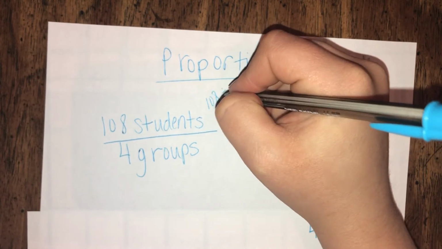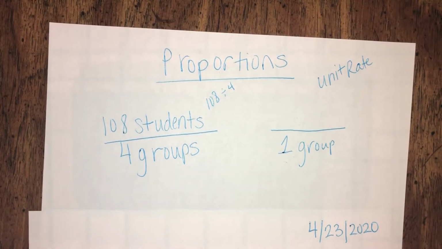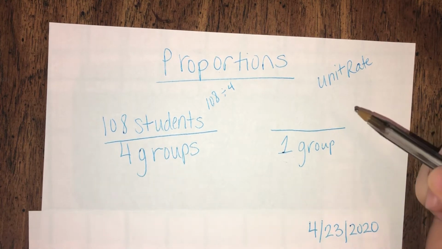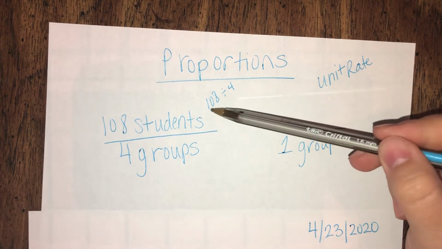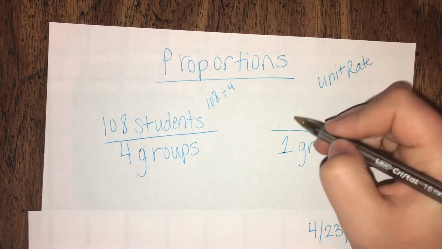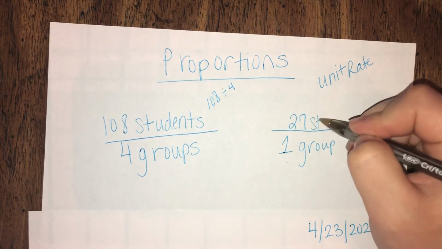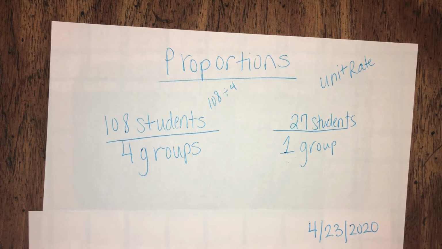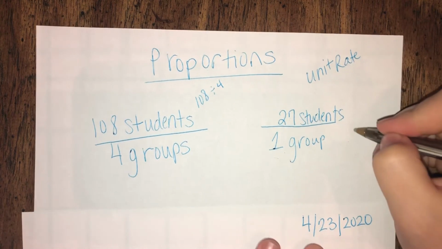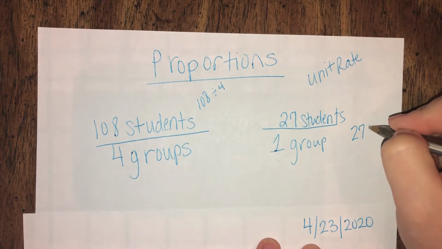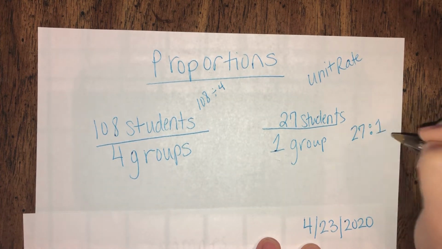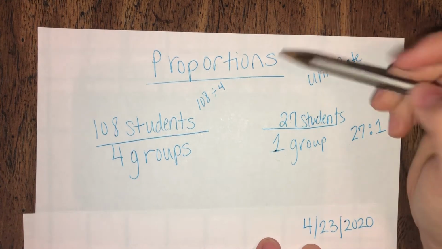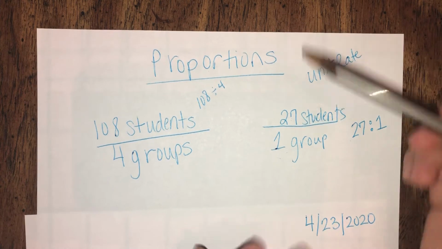Last week, we talked about the idea of division, all right? Taking that little fraction, which means to divide, and using that to help us figure out our answer. If we did 108 divided by 4, your calculator would say 27. So we can say there are 27 students in one group. Another way we could write that is 27 to 1.